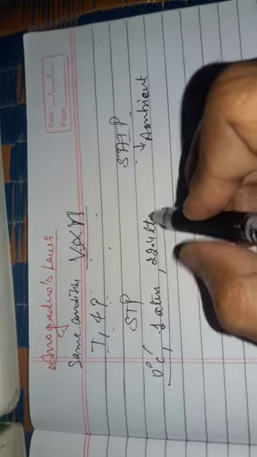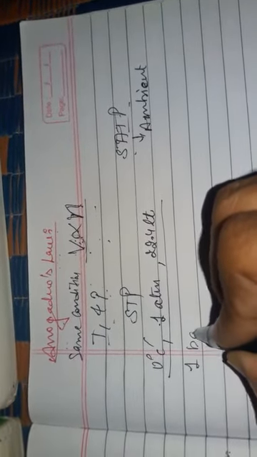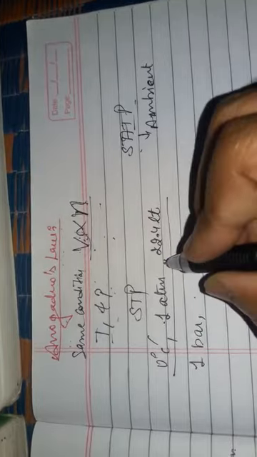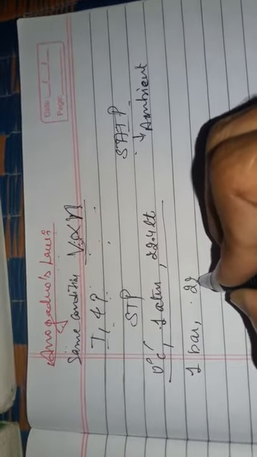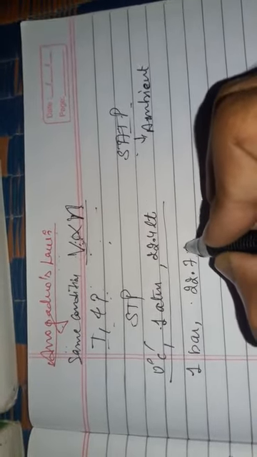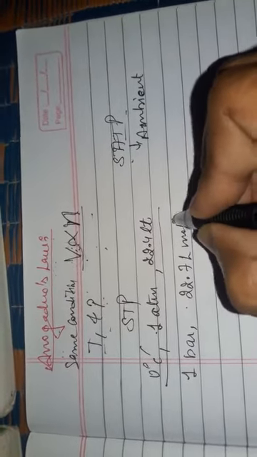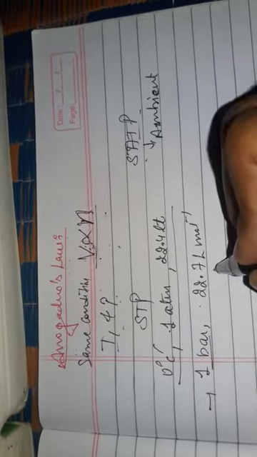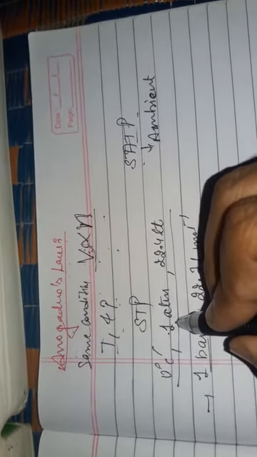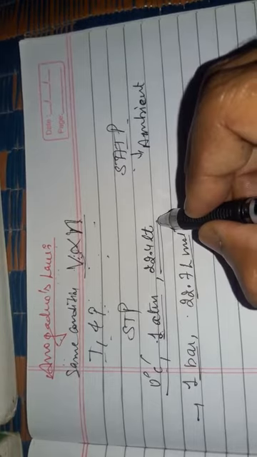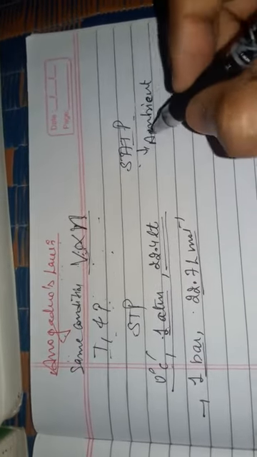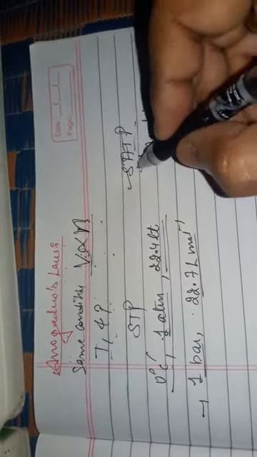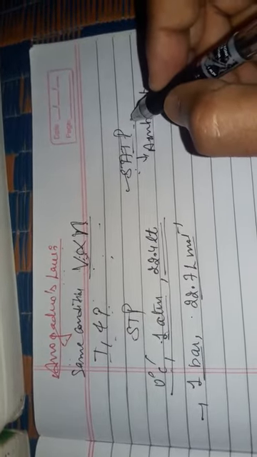But in the other case, pressure is considered as 1 bar, so the volume is considered as 22.7 liters per mole. Under STP the pressure is in terms of atmosphere, so you take the volume as 22.4 liters. But there is a second condition, the standard ambient temperature and pressure condition.